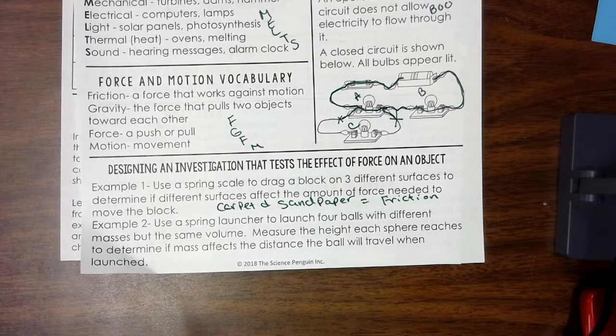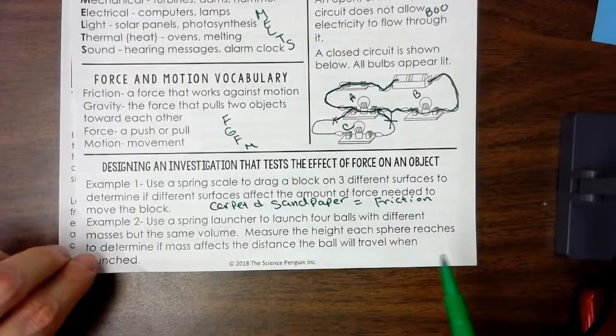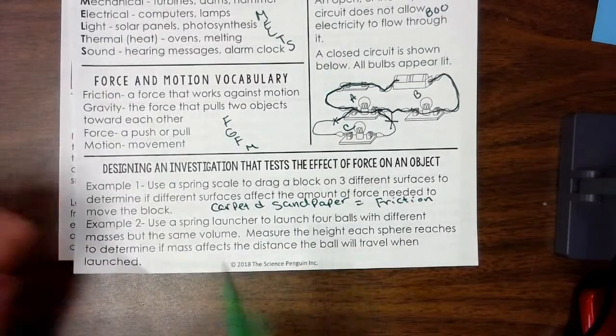It's like a launcher, right? That's why it's called a spring launcher. Anyway, it flies in the air. But what if you did a heavy baseball and you did a ping pong ball? Which one do you think would fly farther in the air? The ping pong ball or the baseball? Actually, it'd be the ping pong ball because it's lighter, so it can go way higher. All right. And then you can measure the distance. All right. Let's move on.